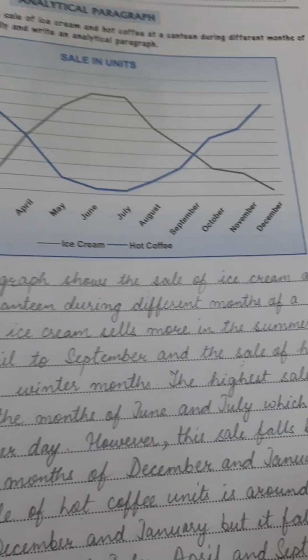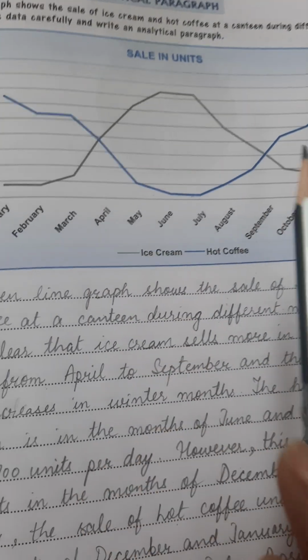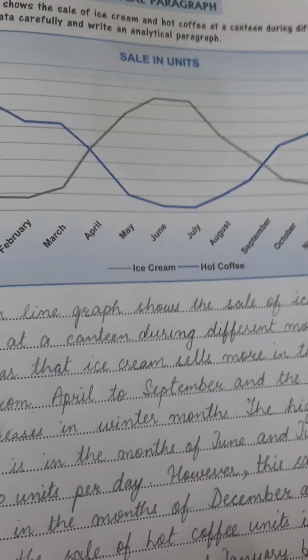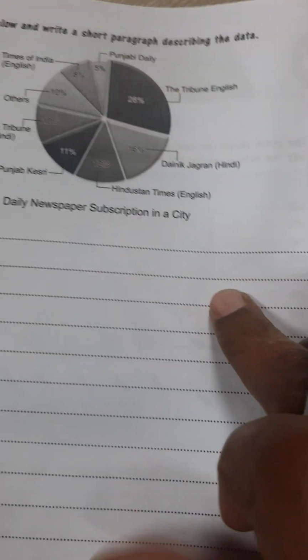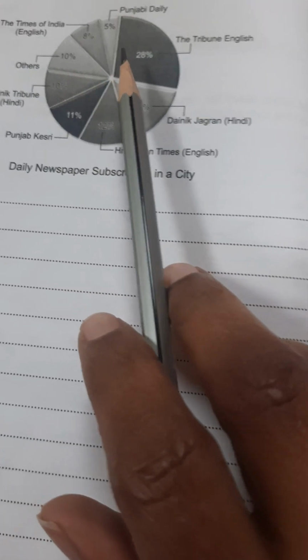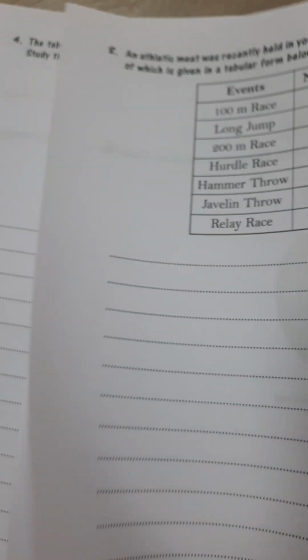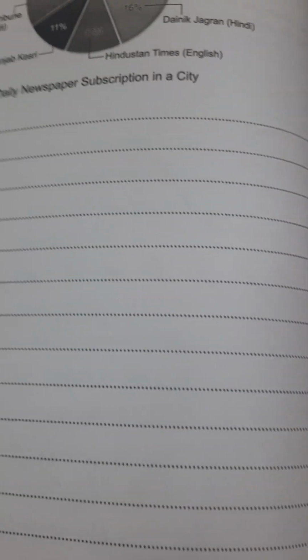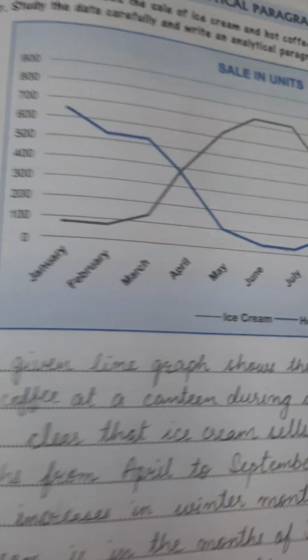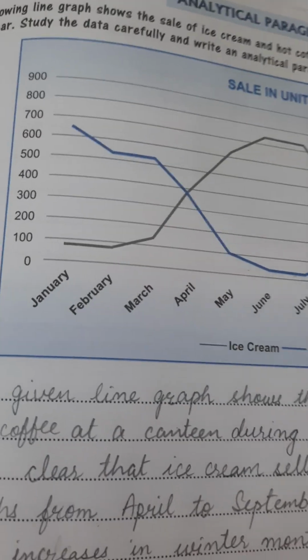So in this way, you have to explain this diagram, and you have to do the other ones also, these pie charts, where percentage is given. Similarly in this also, you have to do this. You have to try to complete these analytical paragraphs during this week. If you face any kind of problem, we'll discuss in the coming week.